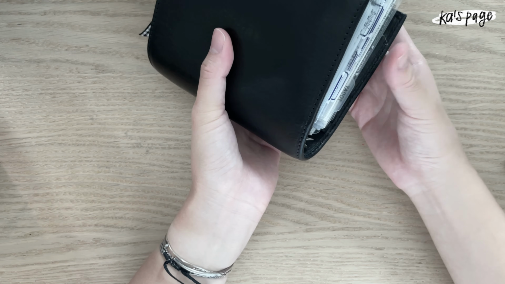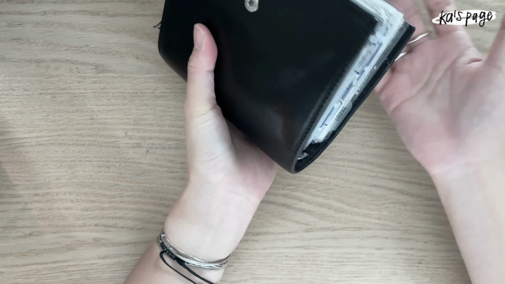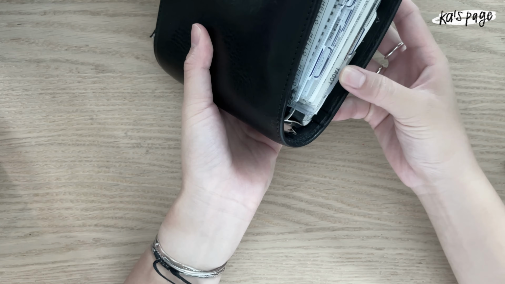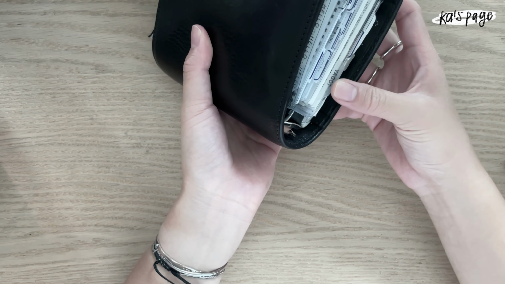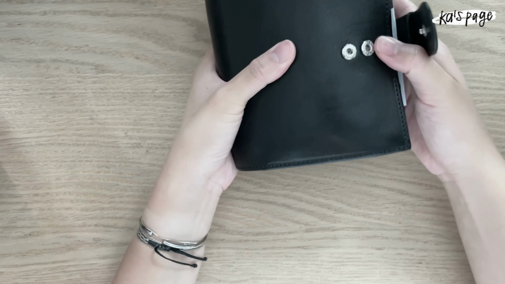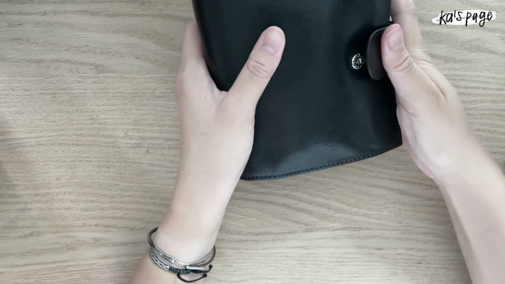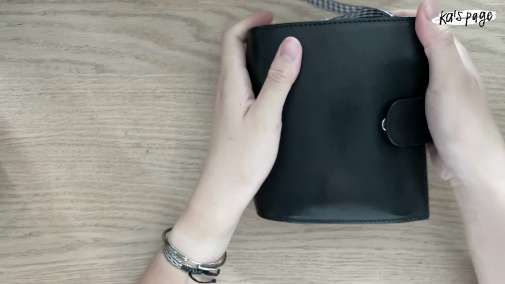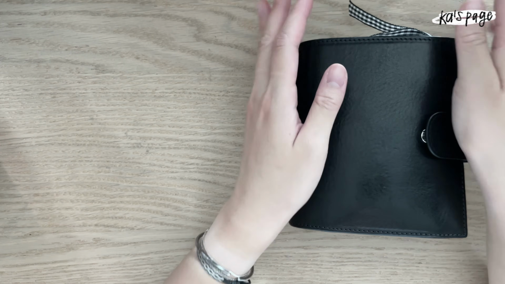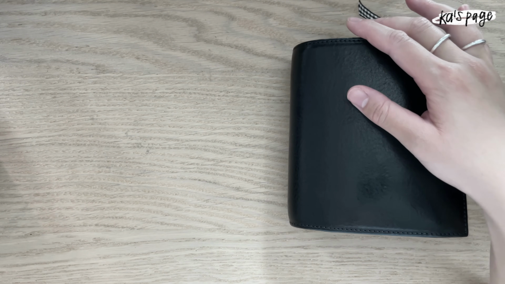So I think that's why I'm enjoying being in pocket rings even more, because it's so easy to flip to certain pages, pages I go to often. So I'm not having this urge to go to a different size. But these are my sections, and how I currently have my planner.